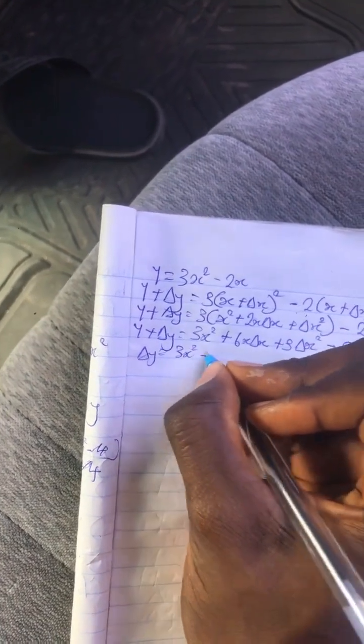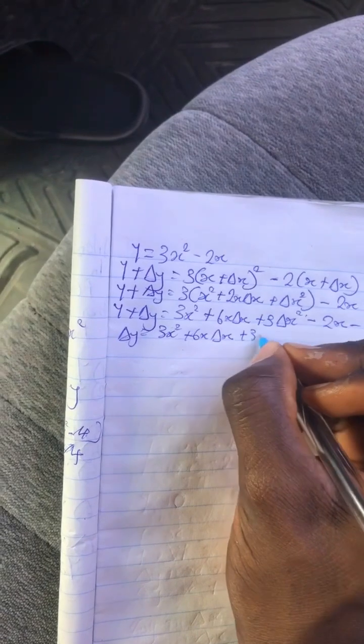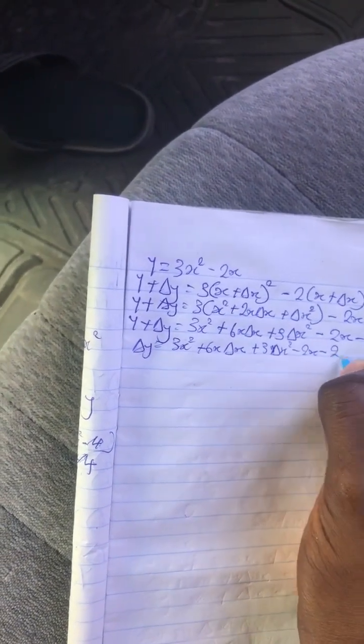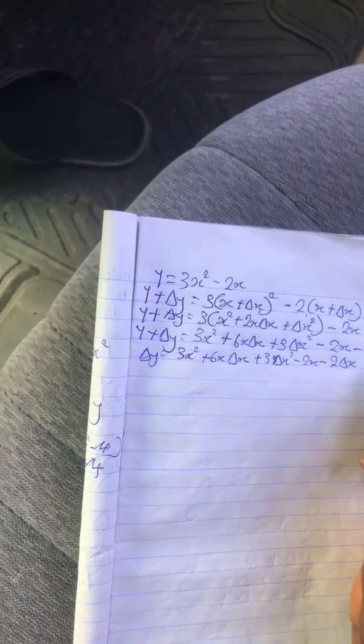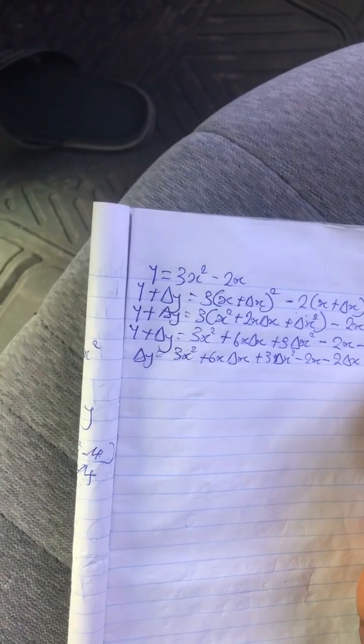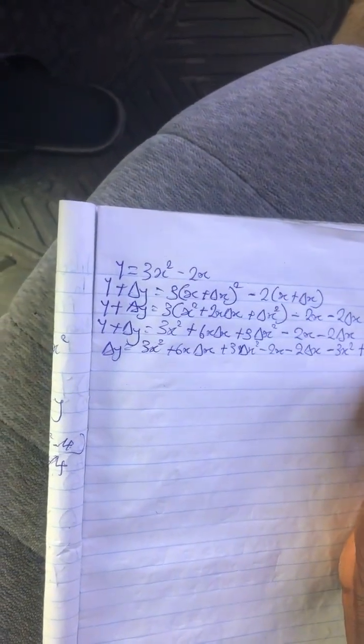3x square plus 6x change in x plus 3 change in x square minus 2x minus 2 change in x minus y. So if it's minus y, then that will be minus 3x square. Then this would be plus 2x.